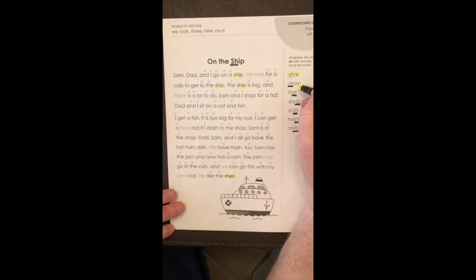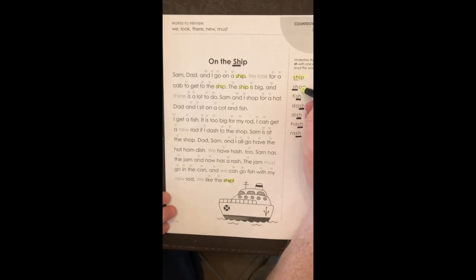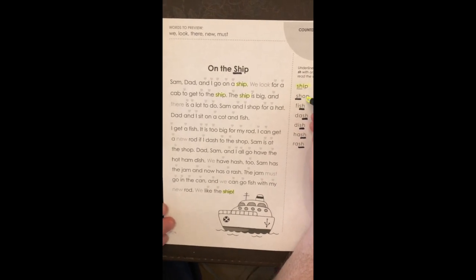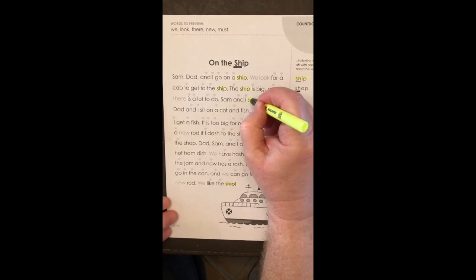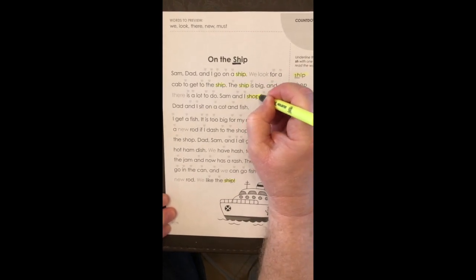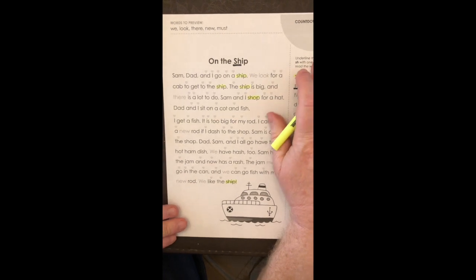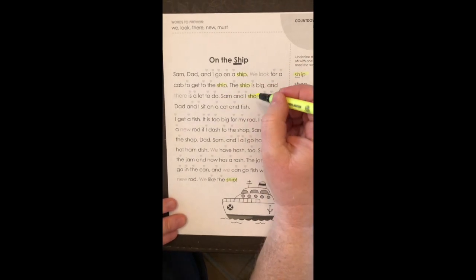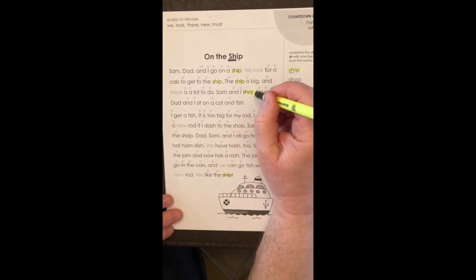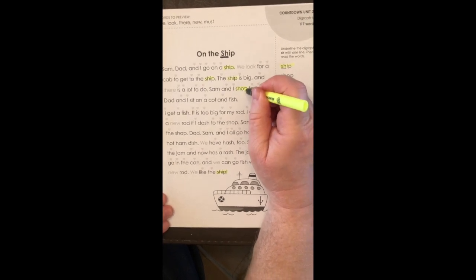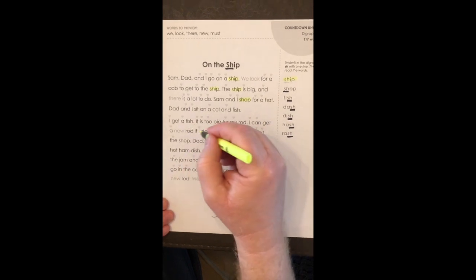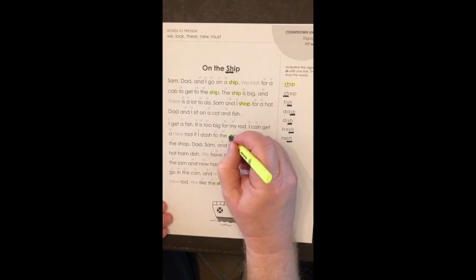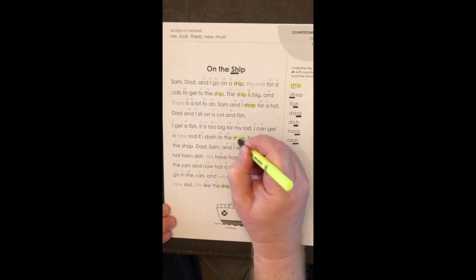I want to take a look at the word shop. Let's see if we can find shop. I see it here. Remember, shop is used different ways. This is Sam and I shop. That means when you go to the store, you shop. Let's see if I can find another. I hope I'm not missing any, but if I miss one, we'll get it later. Here's shop.